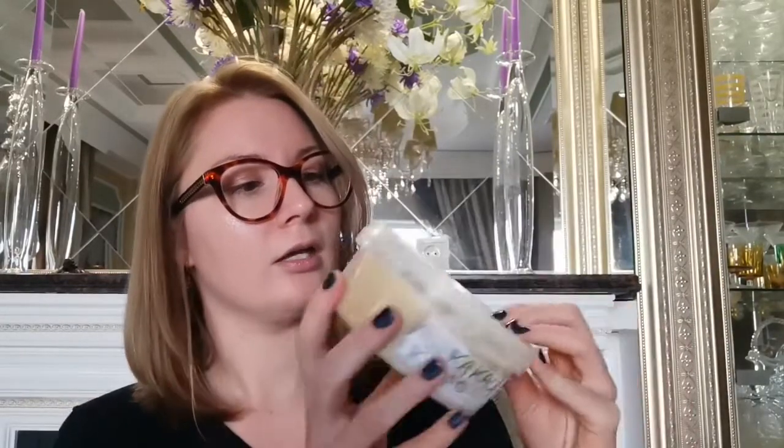Oils and butters. To make your soap softer for your skin, you can add oils or butters. For example, here I have sesame oil, and also I have butter like this. I think it's a cacao one. So you can use both butters or oils.